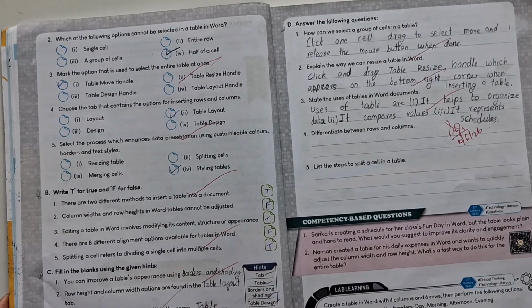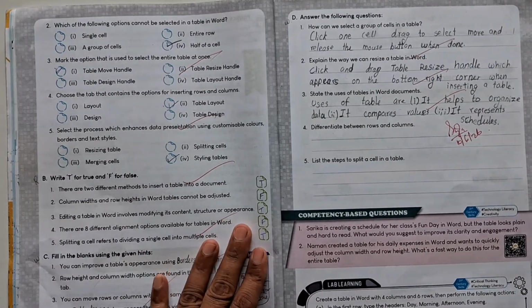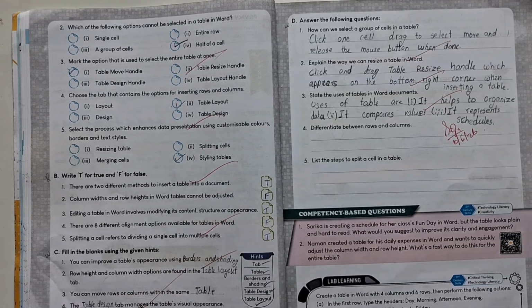Now kids, time to turn the page. Then we are on page number 18. Second one, which of the following options cannot be selected in a table in Word? Single cell, entire row, group of cells, half of a cell. Half of a cell is the correct option.